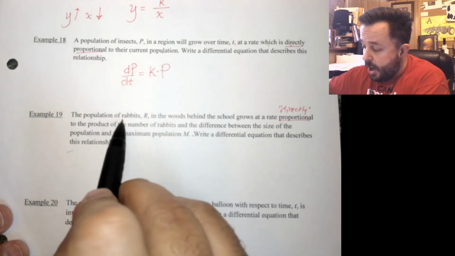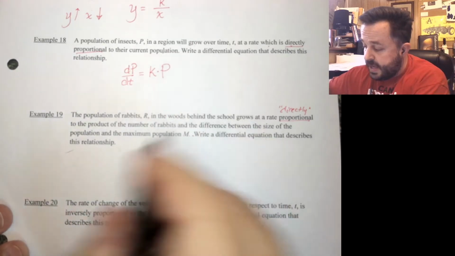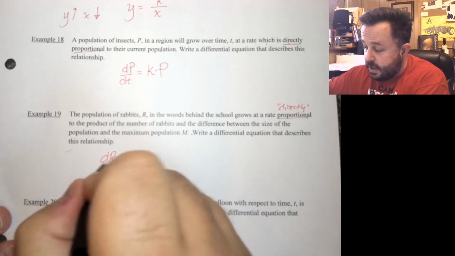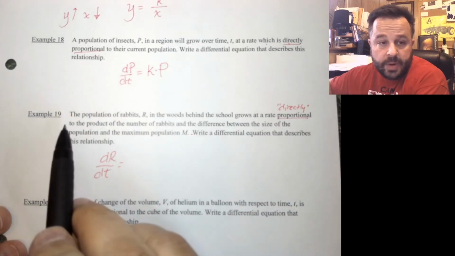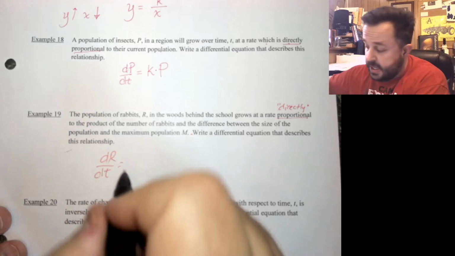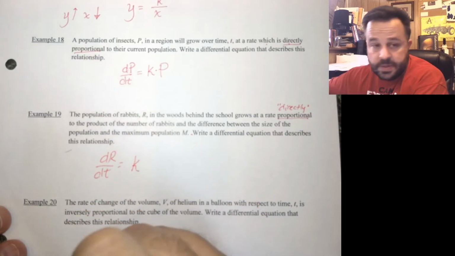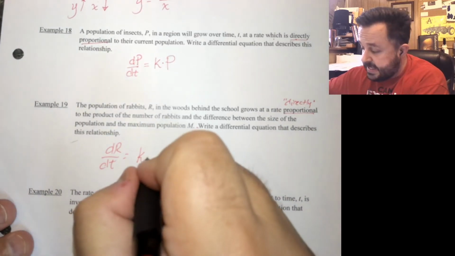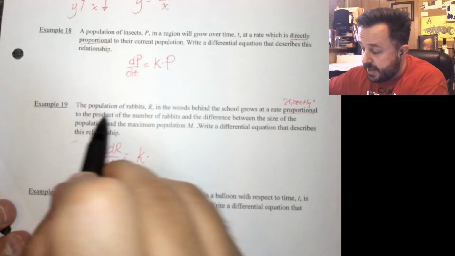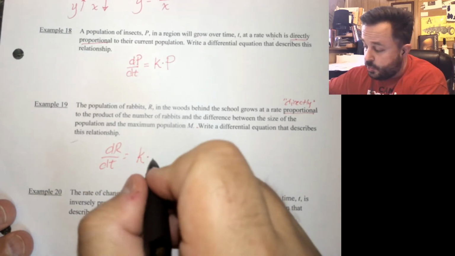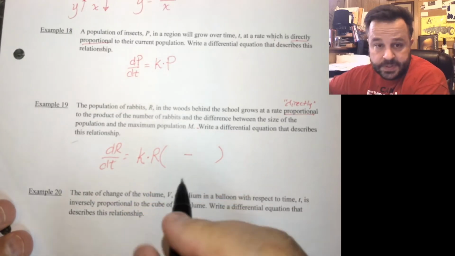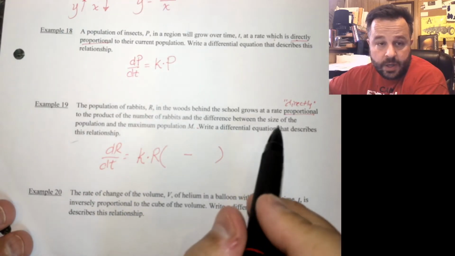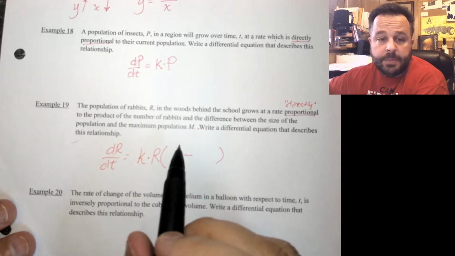So again, the population of rabbits grows at a rate, so we're looking at dR/dt is equal to, at a rate proportional to the product. So it starts off with our constant of proportionality, our k, times the product of the number of rabbits, which is R, and the difference between the current population and the maximum population M.